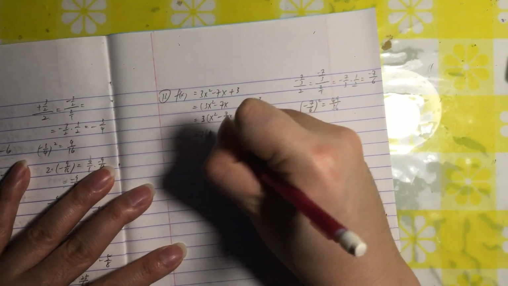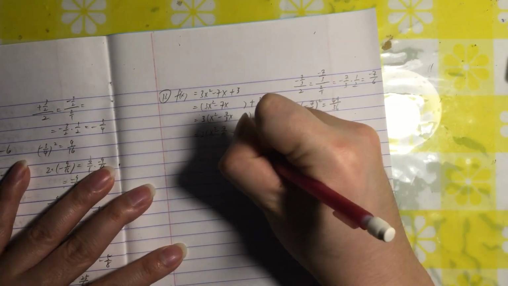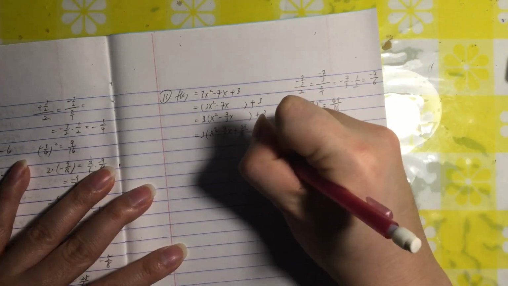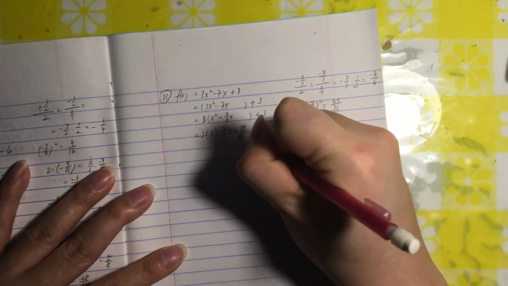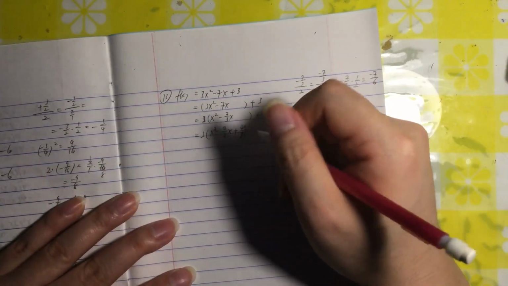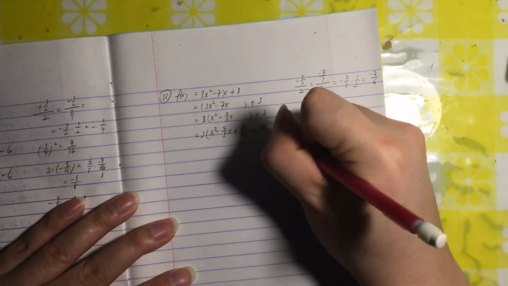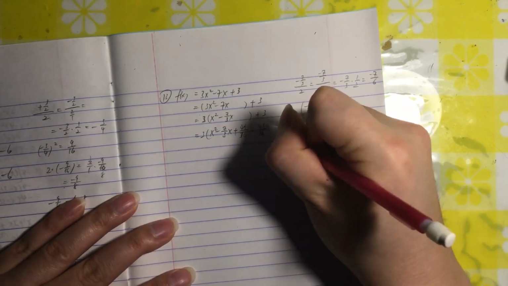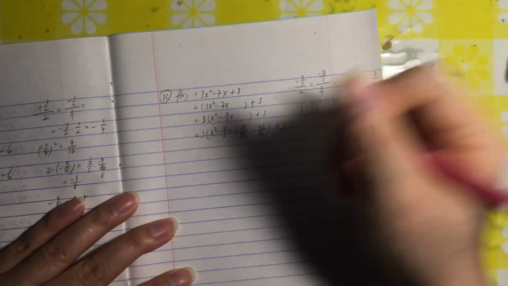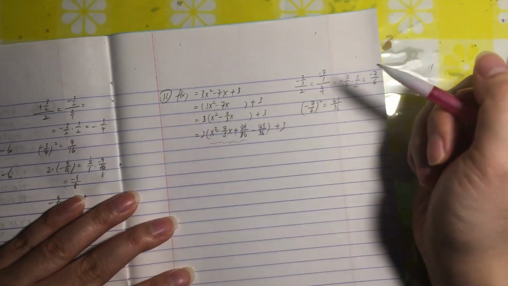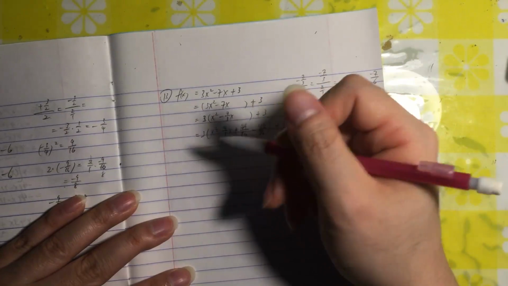I get 3 times x squared minus 7/3 x plus 49/36. When we add this number, we need to subtract this number at the same time to keep it in balance. Next, factor these 3 terms.